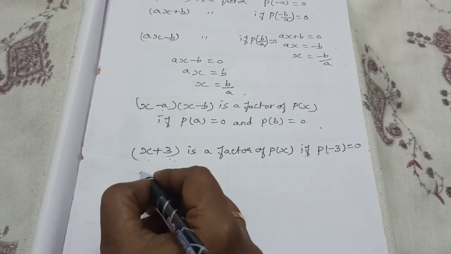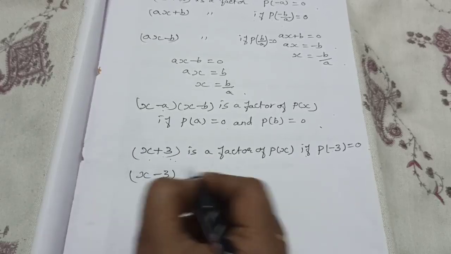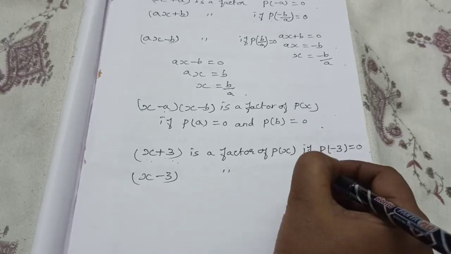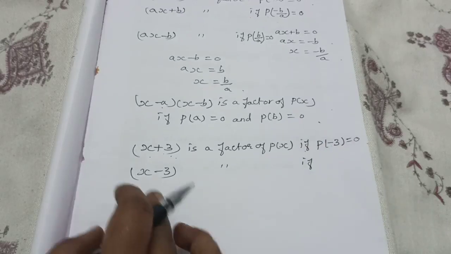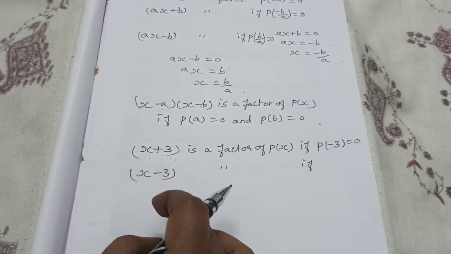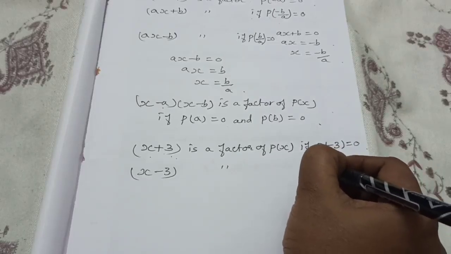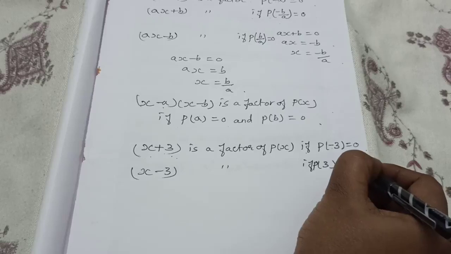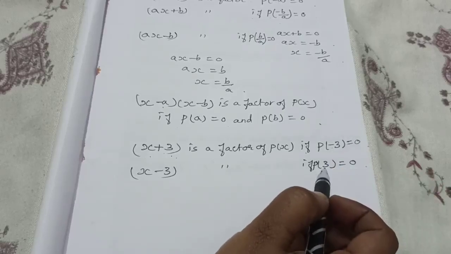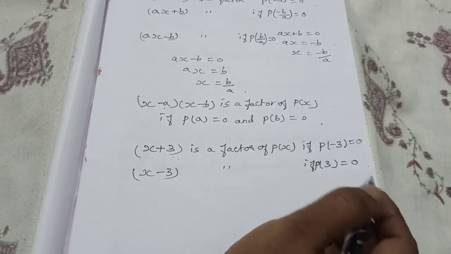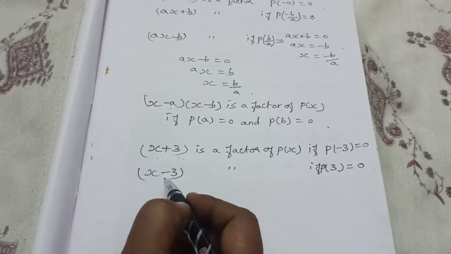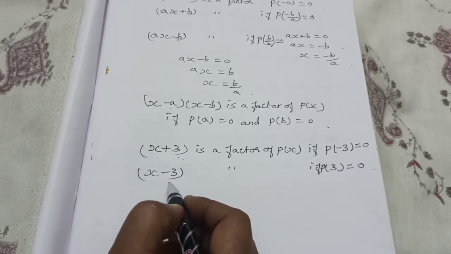Very clear? Suppose x minus 3 is a factor of P of x. If we say x minus 3 is equal to 0, x equals what? 3, isn't it? Then P of 3 equals 0. Substitute in P of x, and if we get 0, then x minus 3 is the factor.